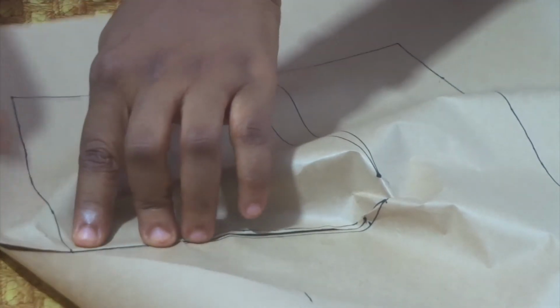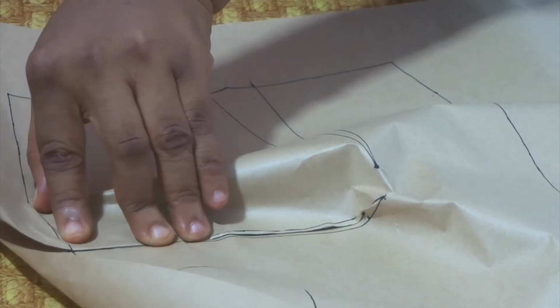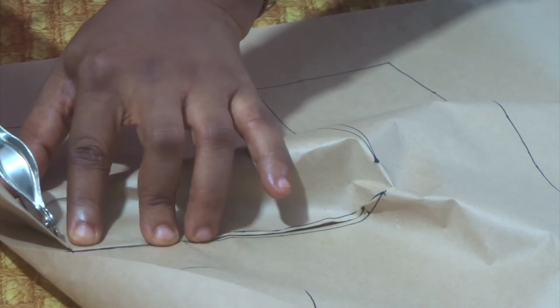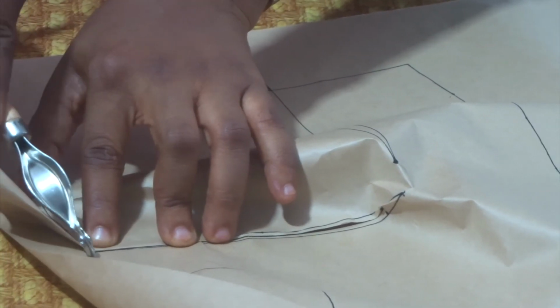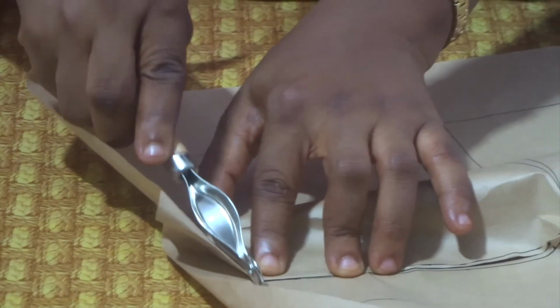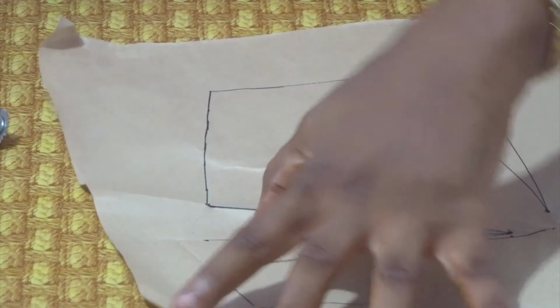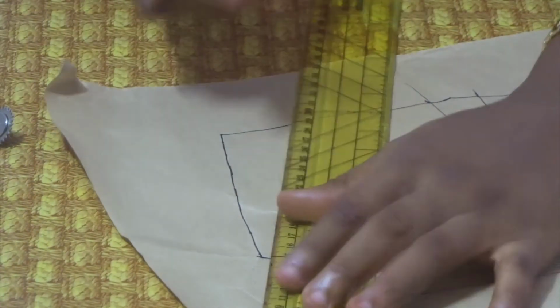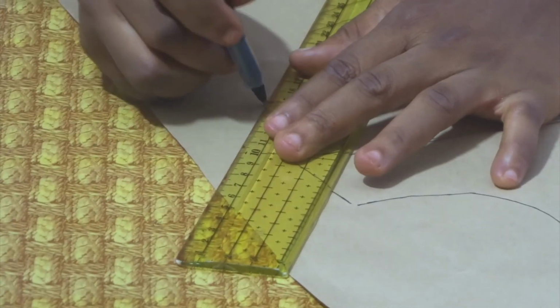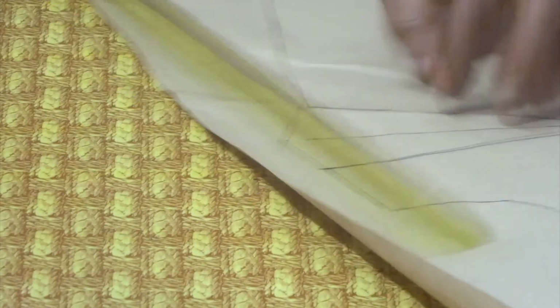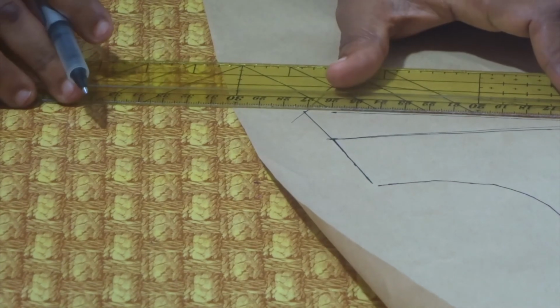This is actually done. Use your tracing wheel to connect this way. What the tracing wheel will do for you is give you a guide, so that when you sew, your clothes will not be shorter than what it's meant to be.